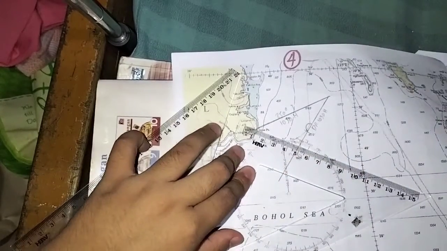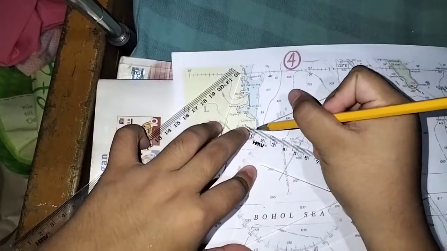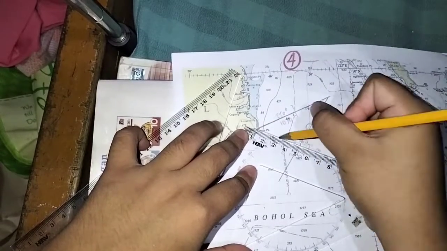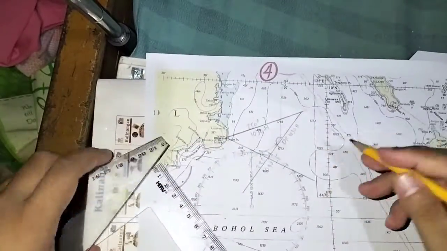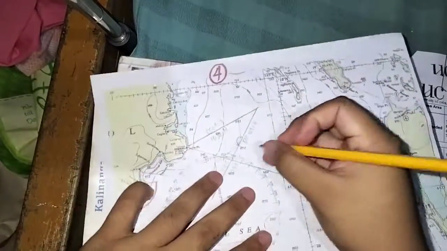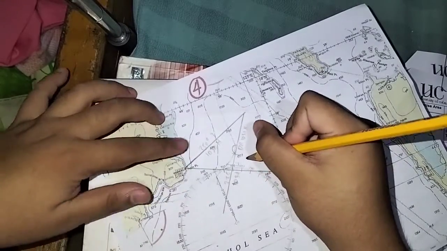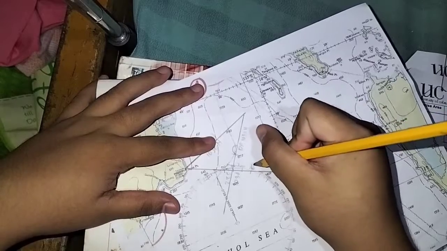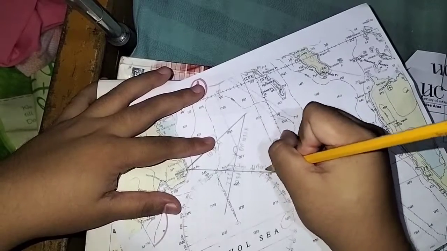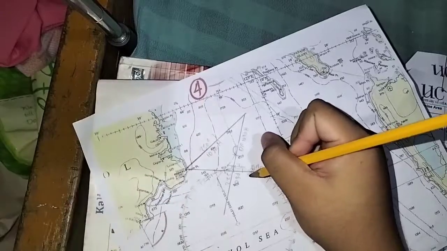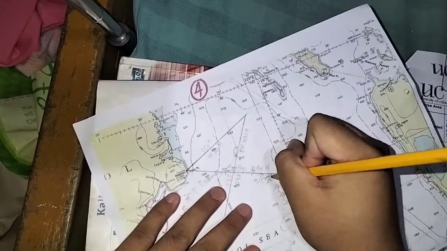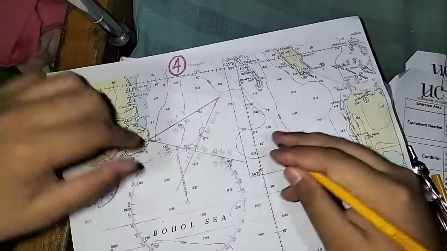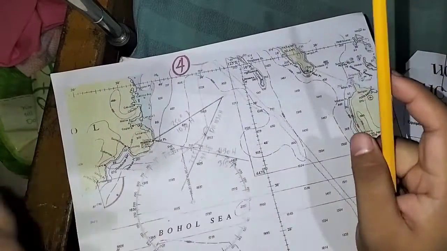Then make a line of position. So this is a line of position of 1130 hours at 315 degrees true, because after an hour, that's why we got 1130 hours.